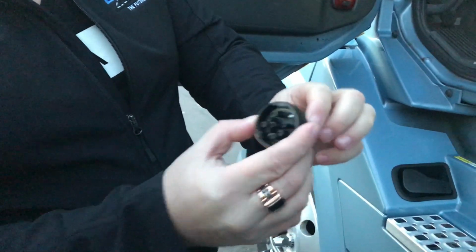Comes with a 9-pin. Make sure the ignition is off before you plug in the device.